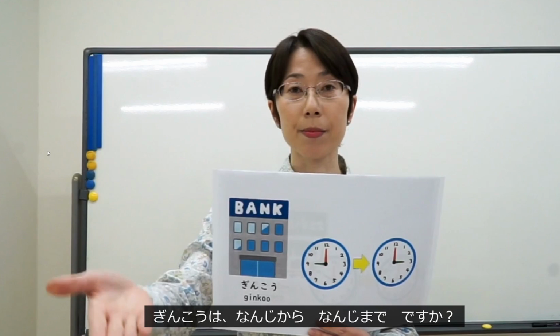It depends on how you ask the question, because technically what we're doing when using des is describing the bank. The bank exists, right? There are words for operating hours and closing hours, so you could say the bank's operating hours are from when to when, which feels more appropriate with des.